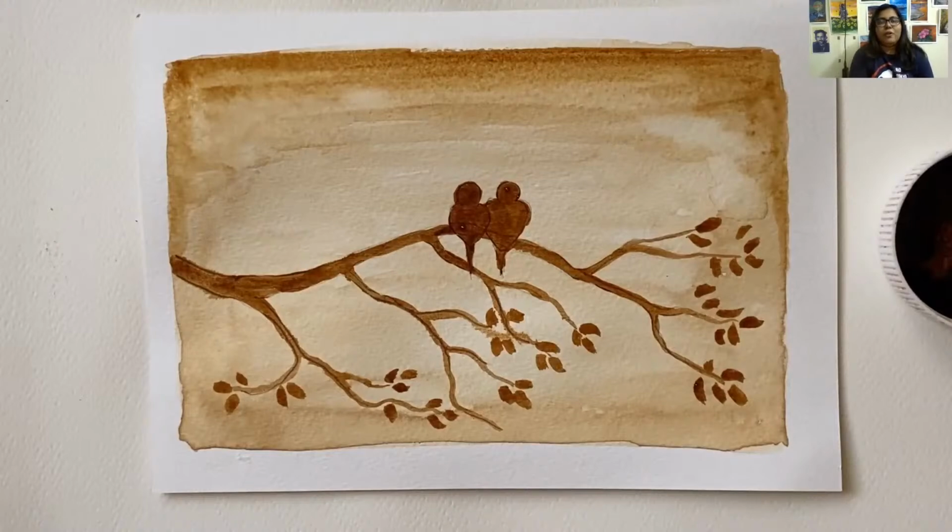So I hope everybody enjoyed learning something new, right? So what did you learn today? You learned how to make the background first and then subsequently the drawing so that your drawing becomes the silhouette. Silhouette is the darker object against a lighter background. So see here, your main object is the branch and the birds. They are darker in color than the background. Okay, so this is called a silhouette painting.